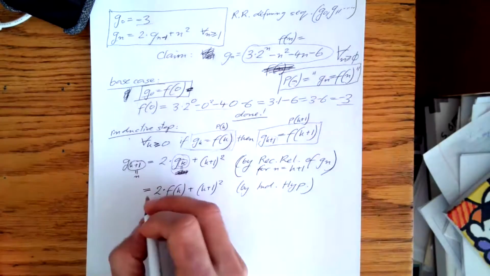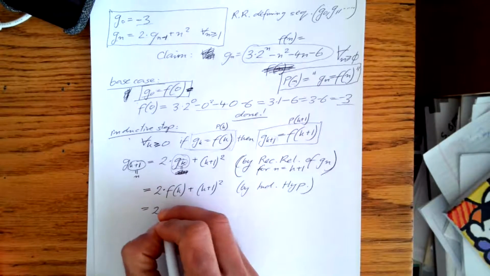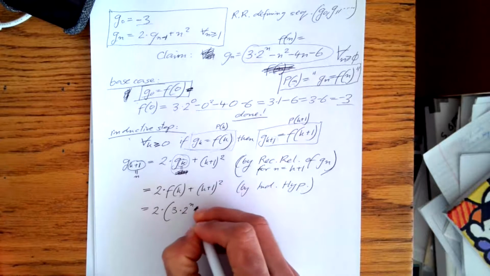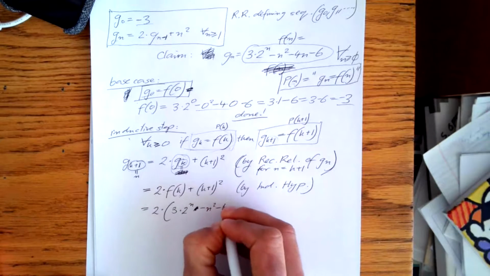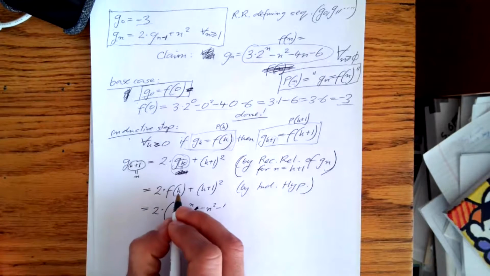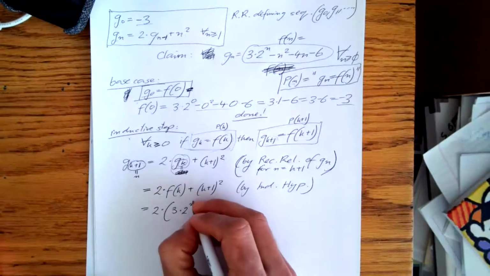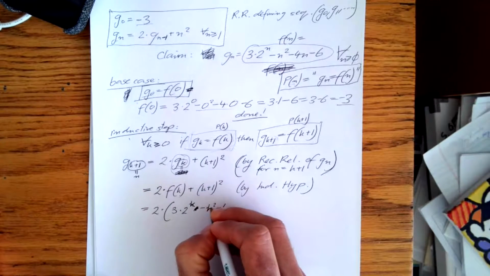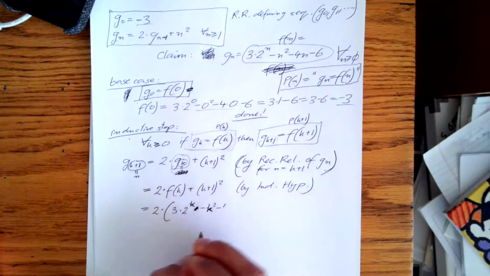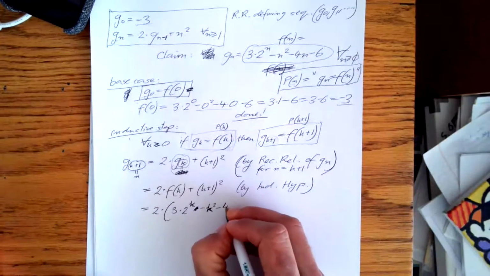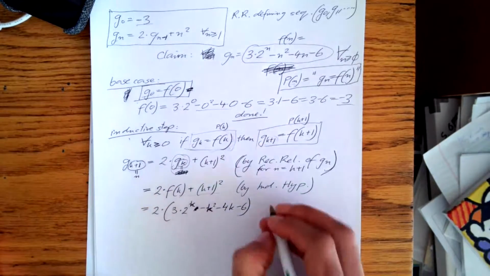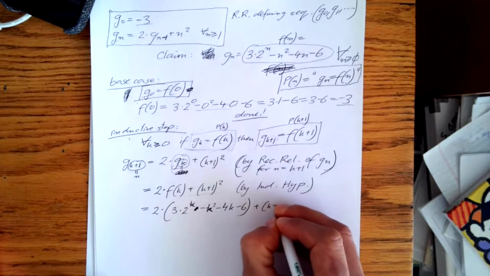And now what is f of k? It's this arithmetic expression. So let's see. Sorry, it's k, not n. So what is f of k? It is 3 to the k minus k squared minus 4k minus 6. And let's not forget this part, plus k plus 1 squared.